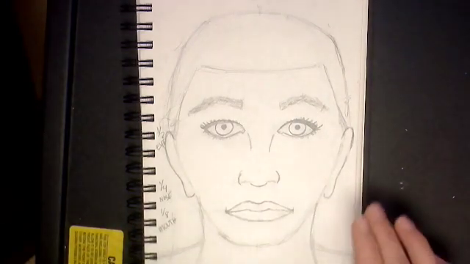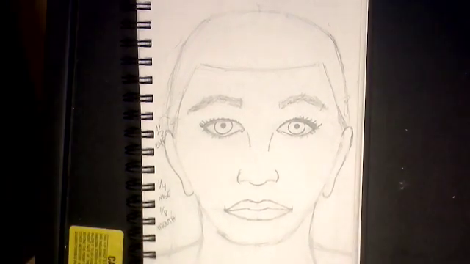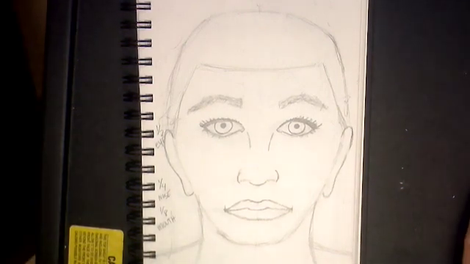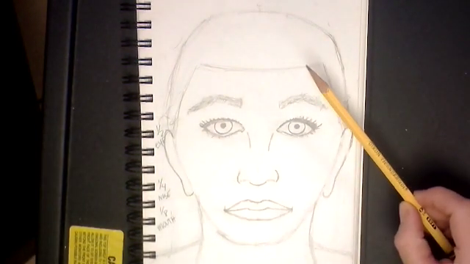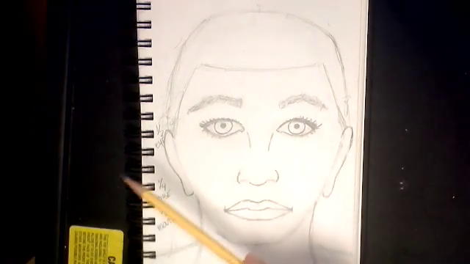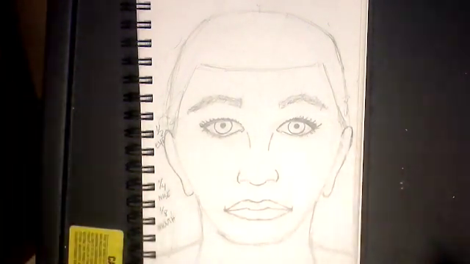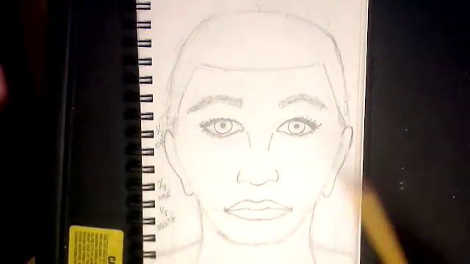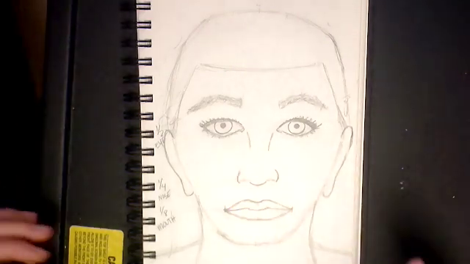Hello. Today I'm going to teach you how to shade your portrait. So what we did in class is we learned the general proportions of the face. We drew a general face. So you're going to go ahead in your Chromebook or in your sketchbook and turn to your outline of the face we did as a class.